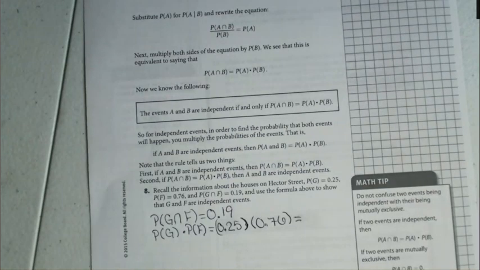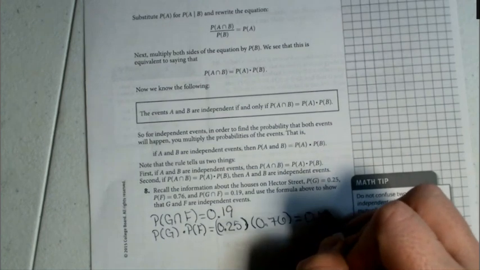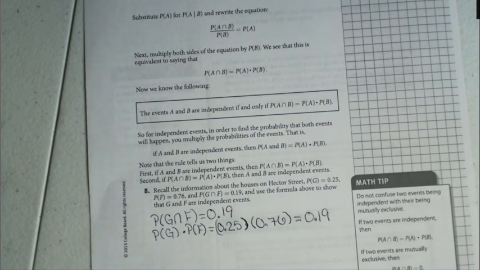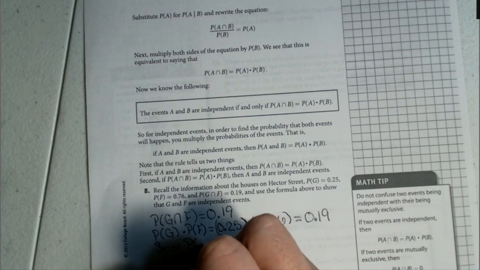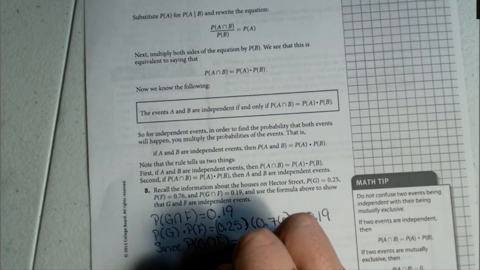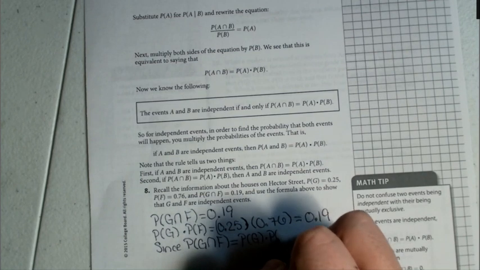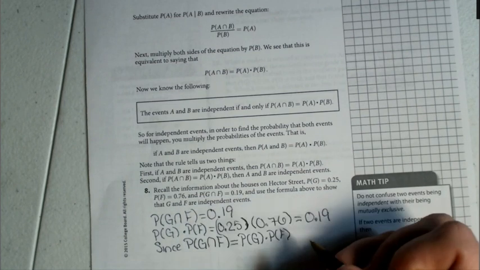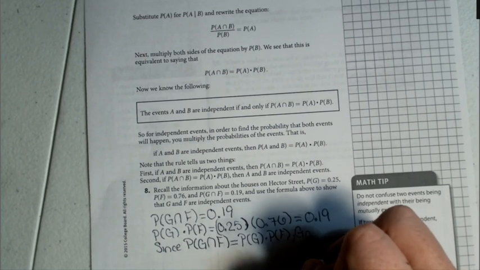This equals 0.25 times 0.76. It equals 0.19. And since the probability of G and F equals the probability of G times the probability of F, G and F are independent events.